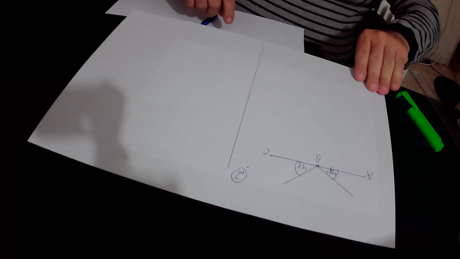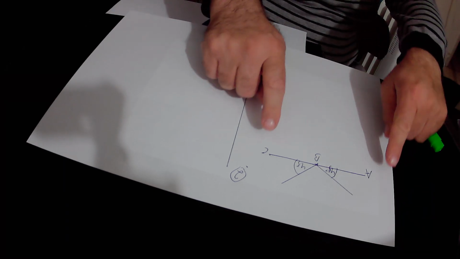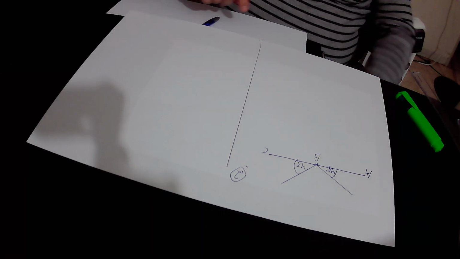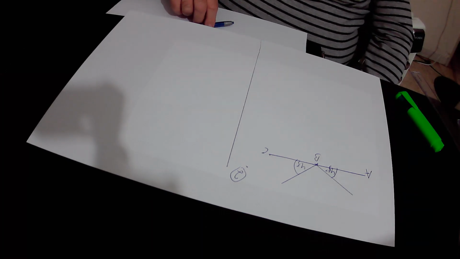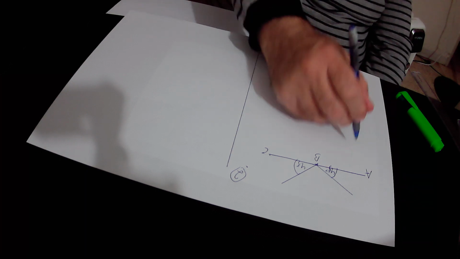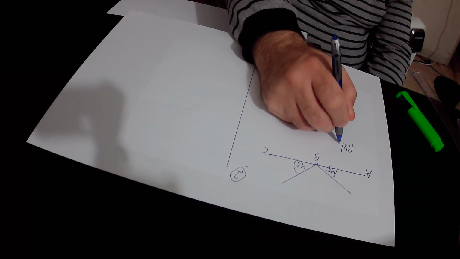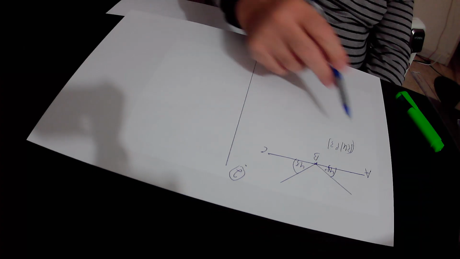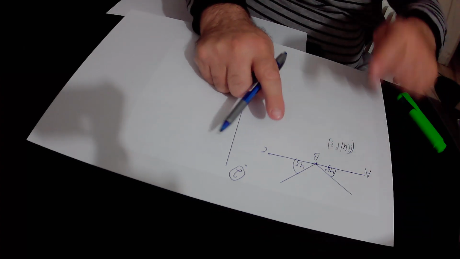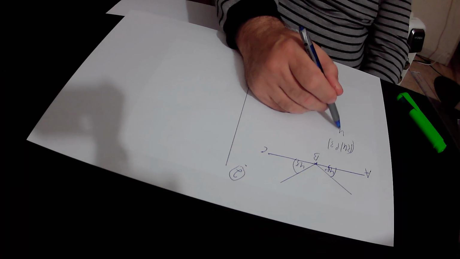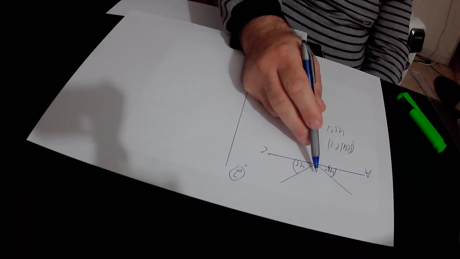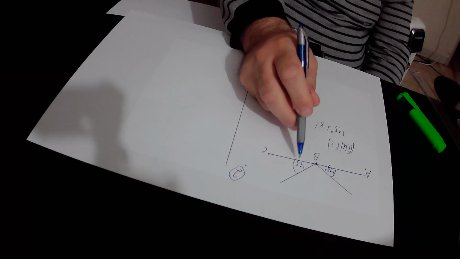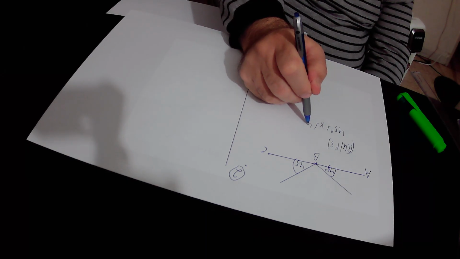So at the upper side of the straight line AC at point B, the sum of the angles must be equal to 180 degrees according to rule number 3. So which angles do we have at the upper side of AC at point B? We have this angle that is equal to 45 degrees plus the missing angle that we define as x plus this angle that is also equal to 45 degrees.